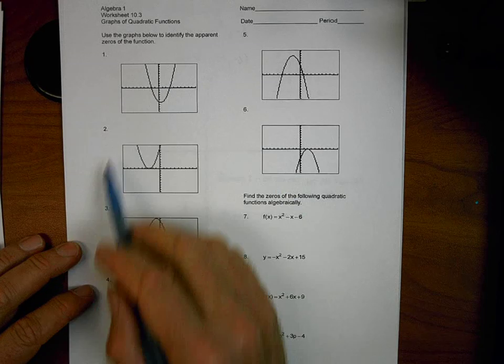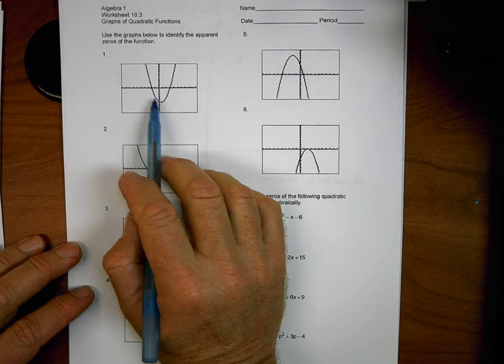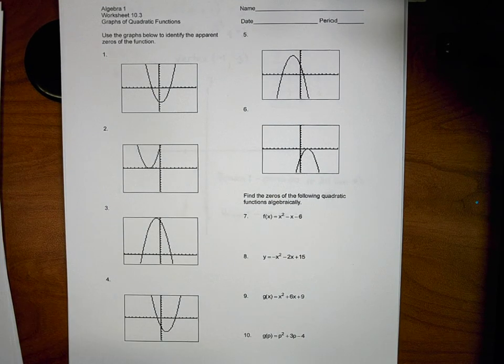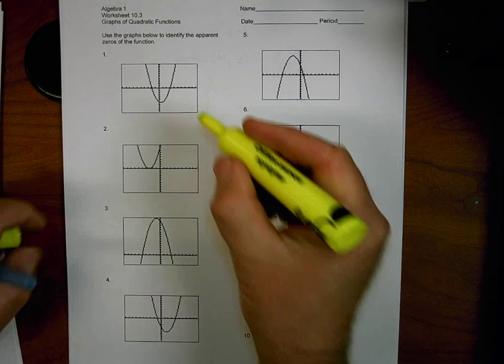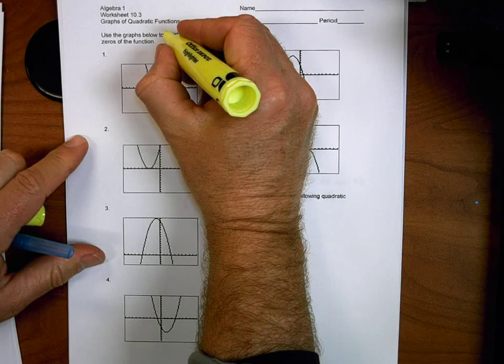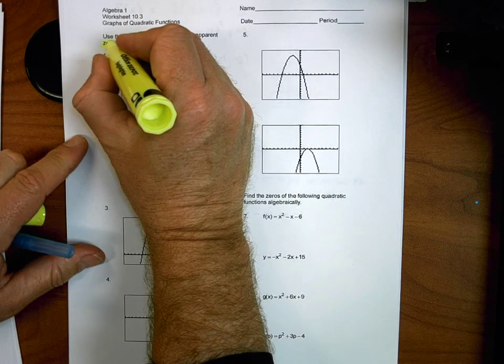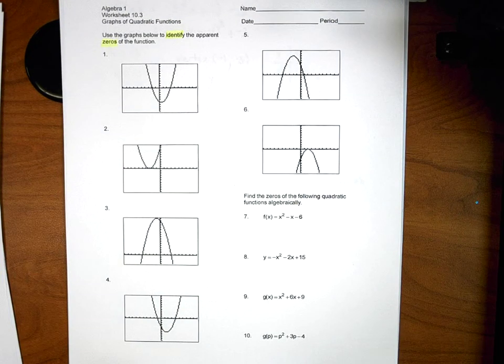All right, so in numbers 1 through 6, we're just going to be using the graphs below, and we're going to be identifying the apparent zeros of the function. So what we're looking for is the zeros. So we want to identify the zeros of the function. Okay, so what are the zeros?